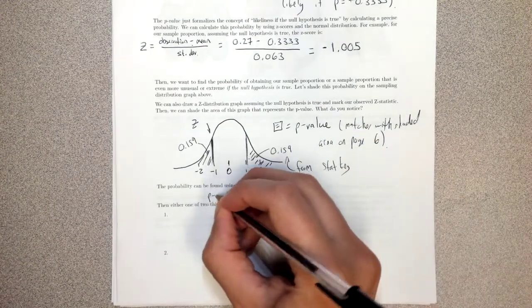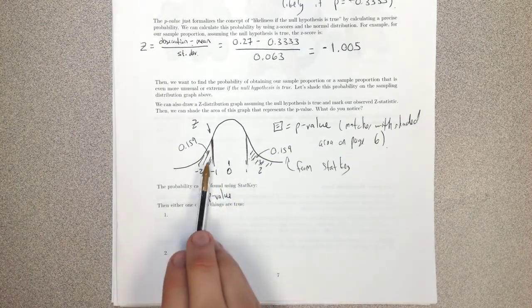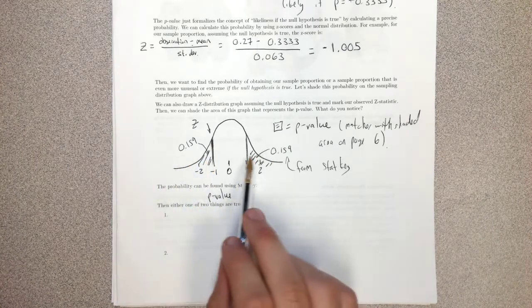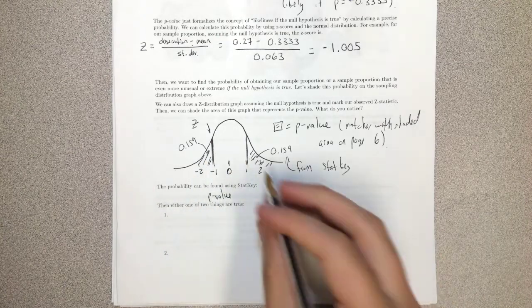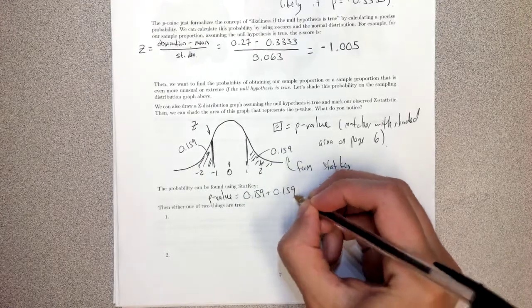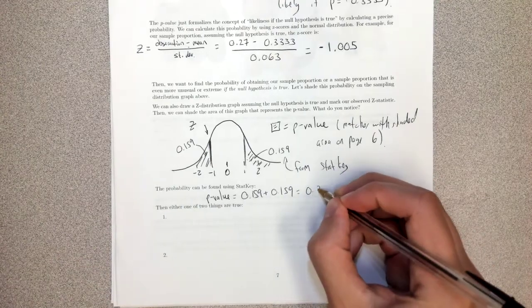And so finally, putting everything together, if the null hypothesis is true, what's the probability of getting a sample proportion more in favor of the alternative, so that's more in the tails than what we actually saw? Our p-value is going to be just adding those two together, and it's going to be 0.318.